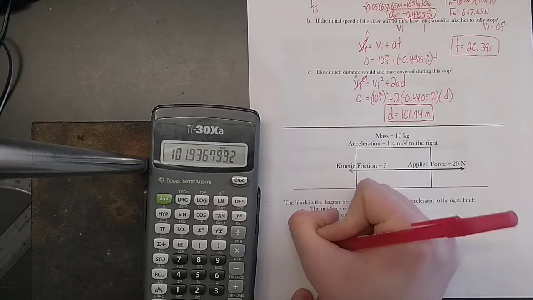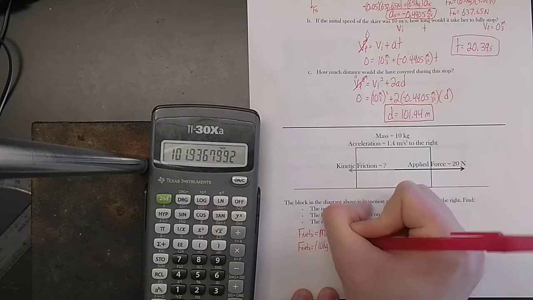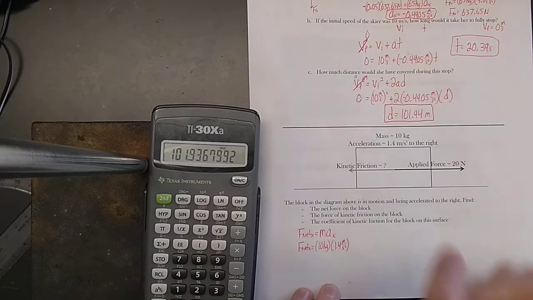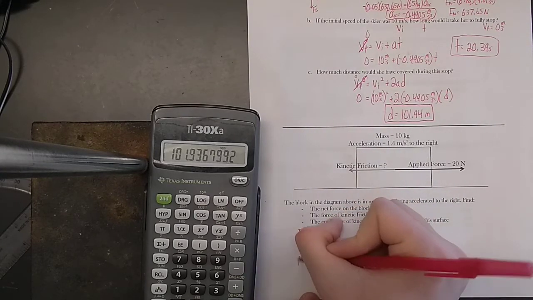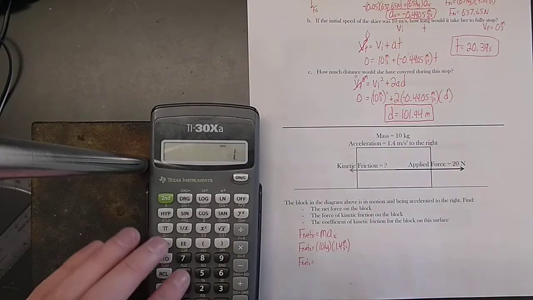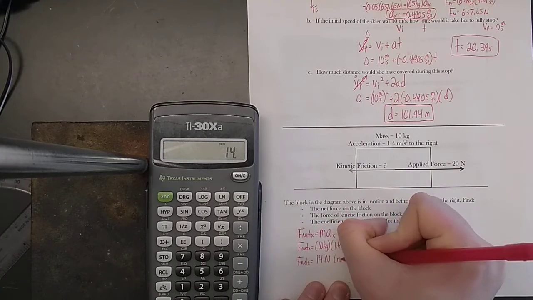We should be able to calculate F net x. The mass is 10 kilograms, the acceleration is 1.4 meters per second squared to the right. So the net force is simply 10 times 1.4, which is 14 newtons, and I'll put in parentheses, to the right.